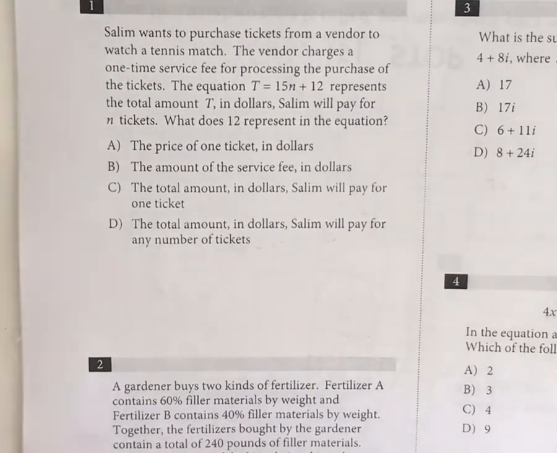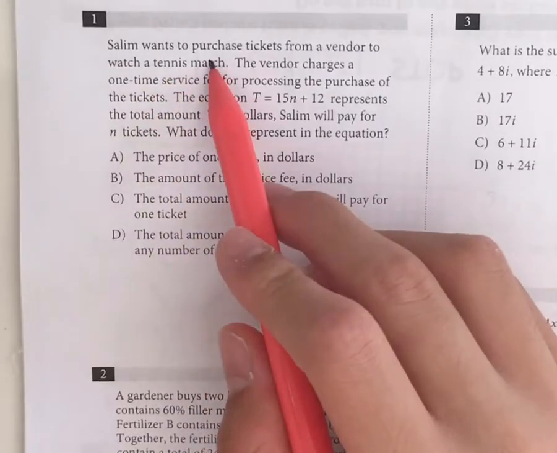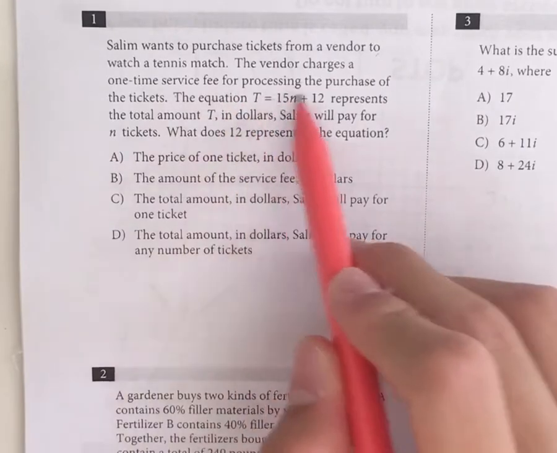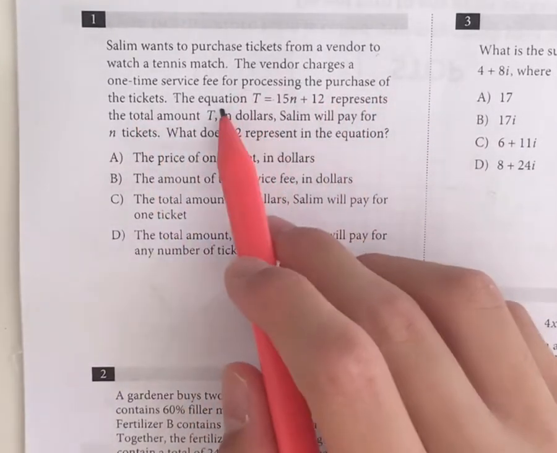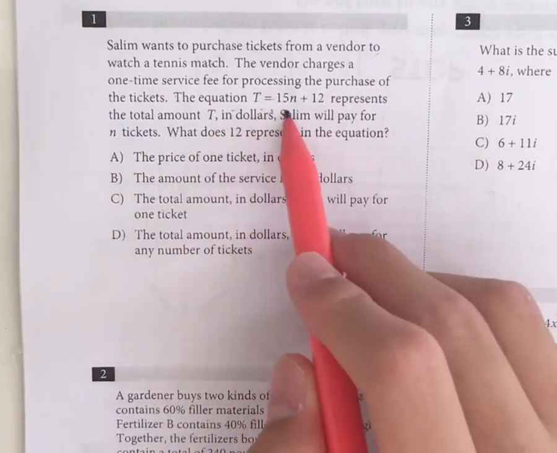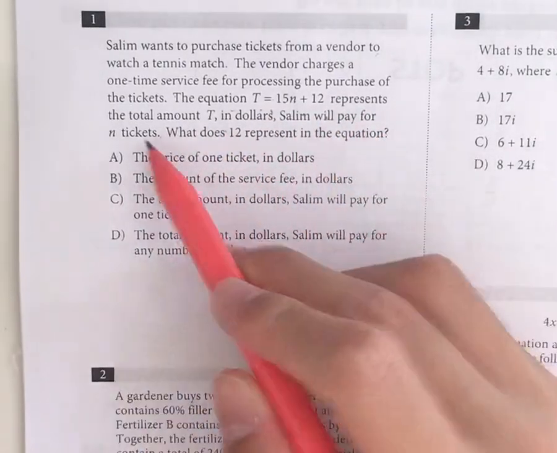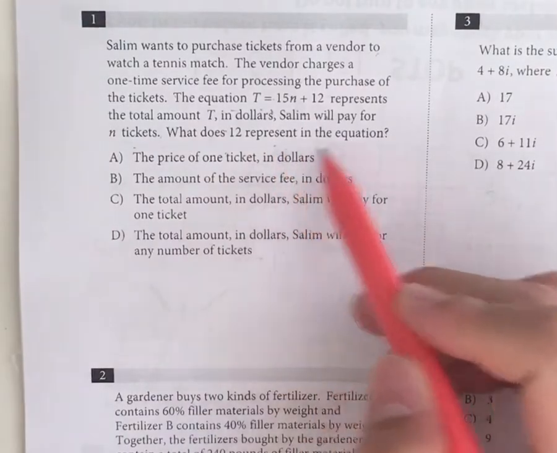So let's begin. Question 1. Salim wants to purchase tickets from a vendor to watch a tennis match. The vendor charges a one-time service fee for processing the purchase of the tickets. The equation T is equal to 15n plus 12 represents the total amount T in dollars Salim will pay for n tickets. What does 12 represent in the equation?